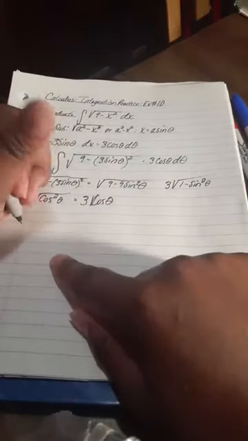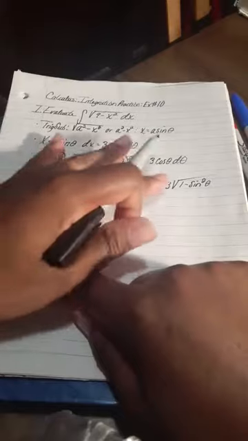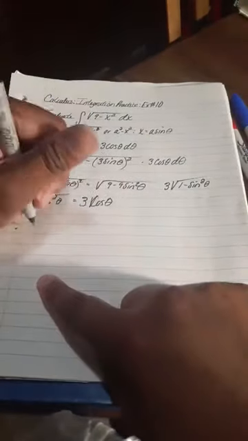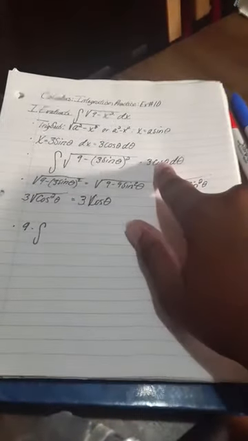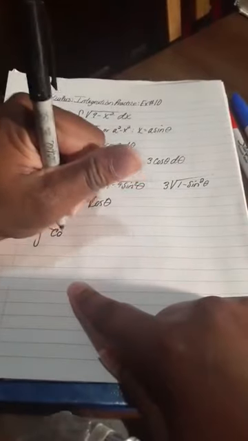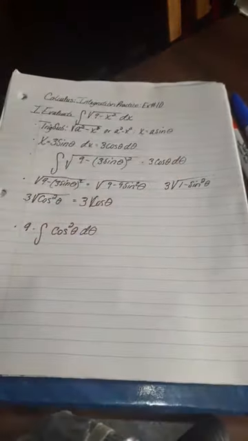Now, if we look at what we got, when we took the square root of 9, we got 3. So we'll essentially have 3 times 3, which is 9. That's a constant that can come outside. And then cosine theta times cosine theta is cosine squared theta. So this becomes cosine squared theta, and that's all integrated with respect to theta.